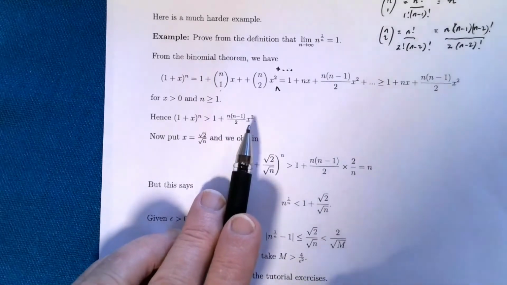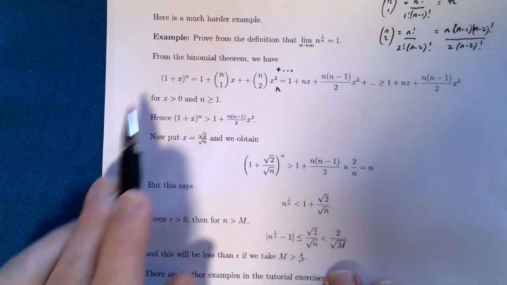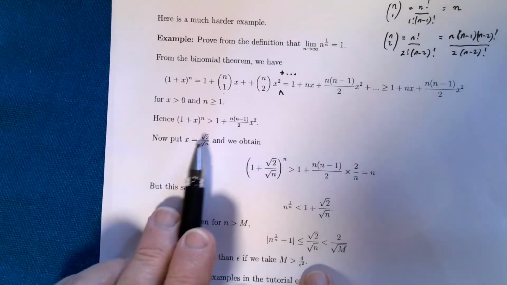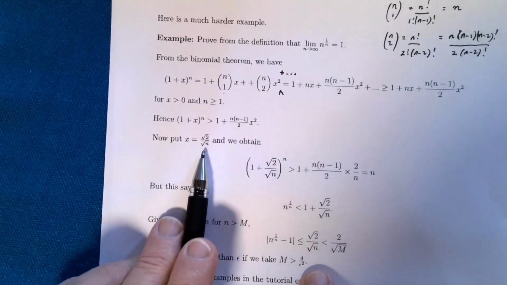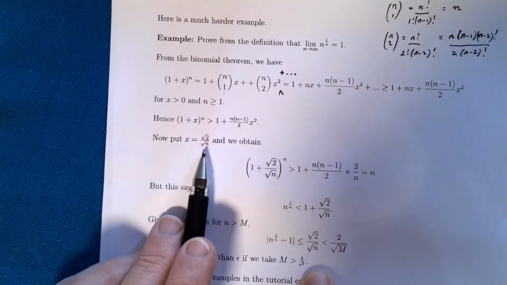Well, okay, now I'm going to choose, this was true for any x I like, positive, and I'm going to choose root 2 on root n. Why? Because, well, it turns out it works nicely. So I'm going to choose that there, root 2 on root n. So this is just a trick.